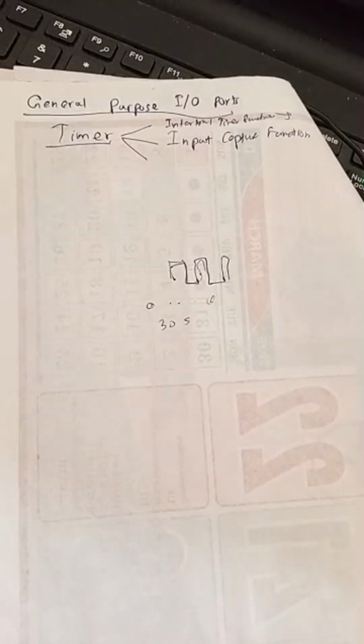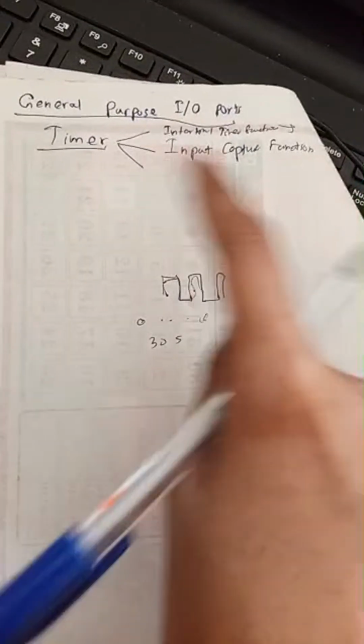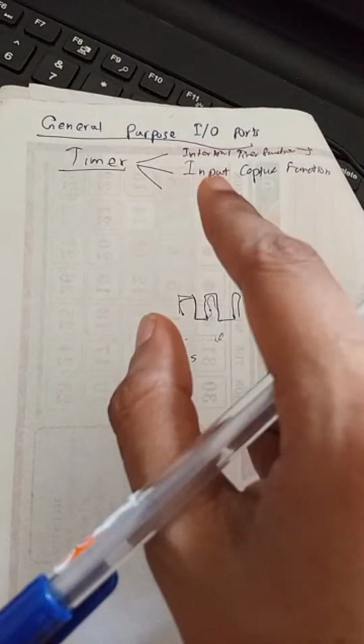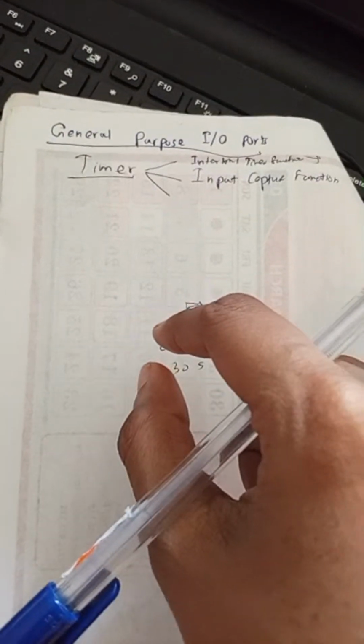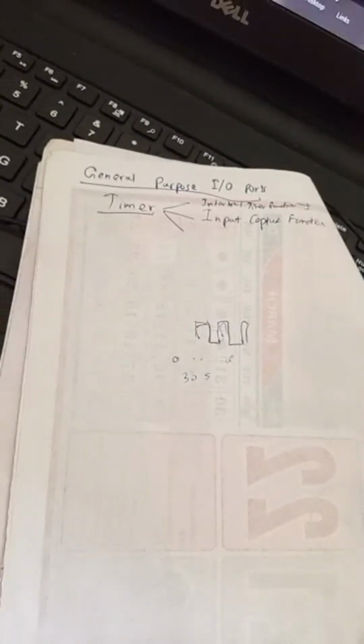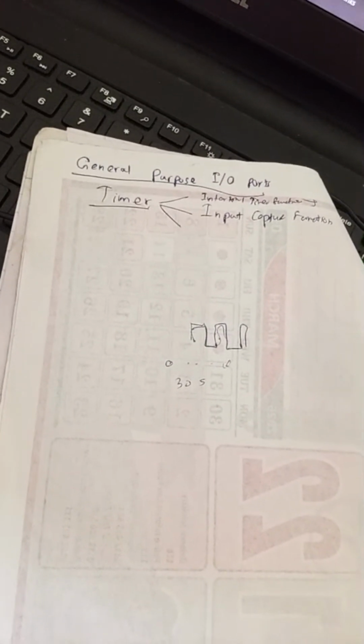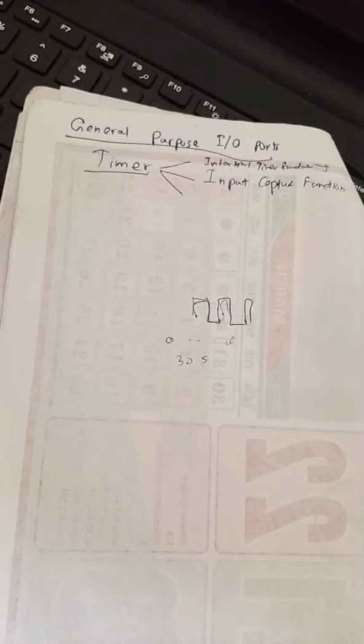The internal timer function means it counts up to one particular time period, and then it triggers the microcontroller at that moment. The input capture function captures the rising edges and falling edges of the input signal, and it helps to find the number of pulses and also the time period between pulses. So that's it up to now.